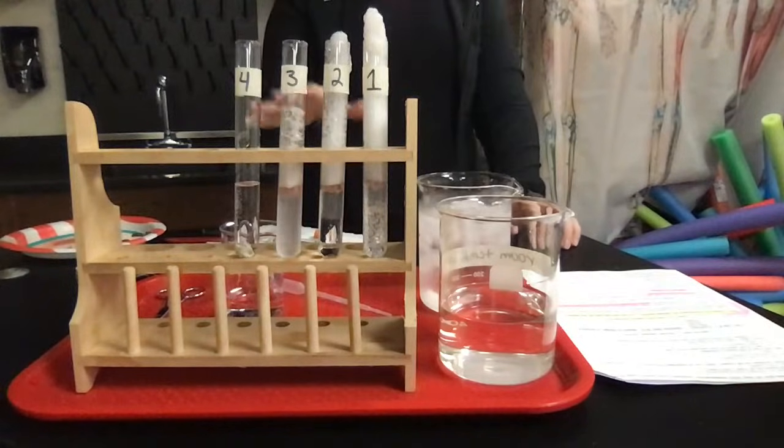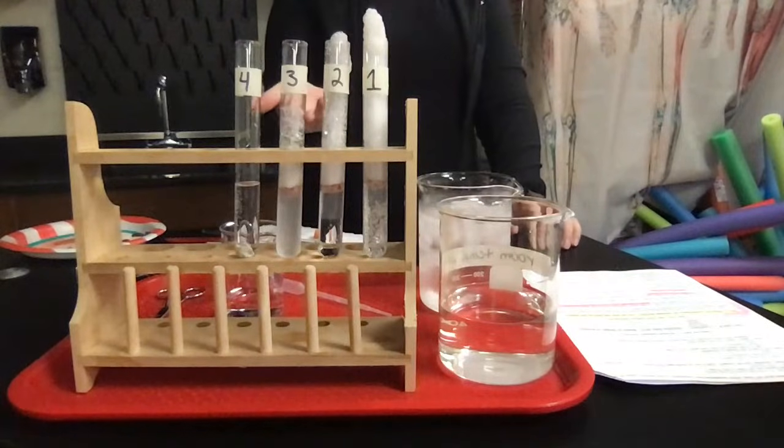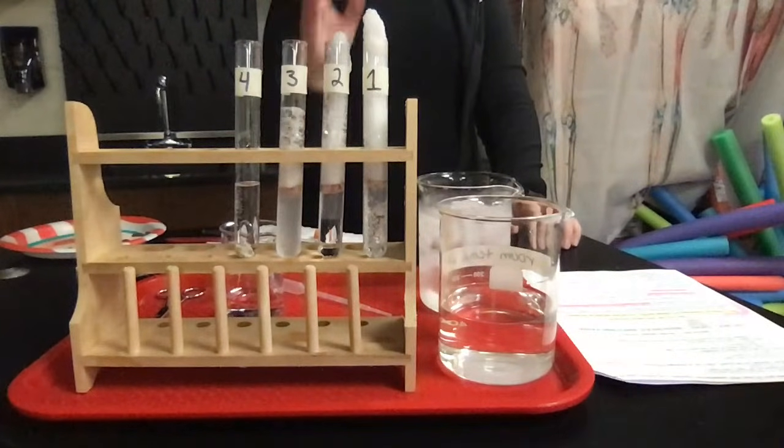So you can see how temperature affects the rate of the reactions for catalase. And I'm going to set up and show you part 3.